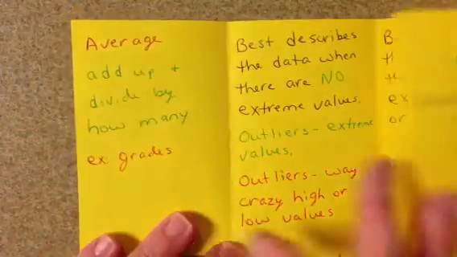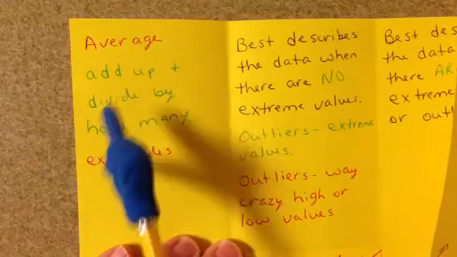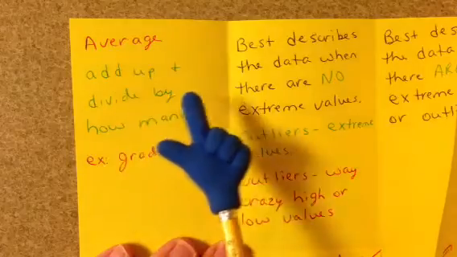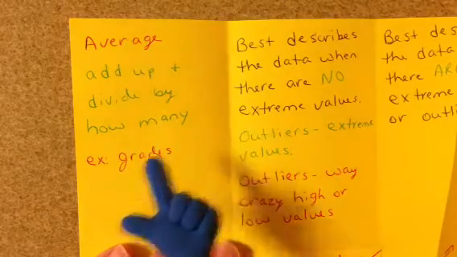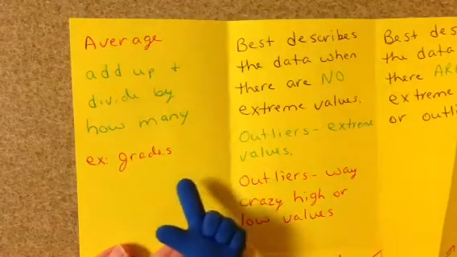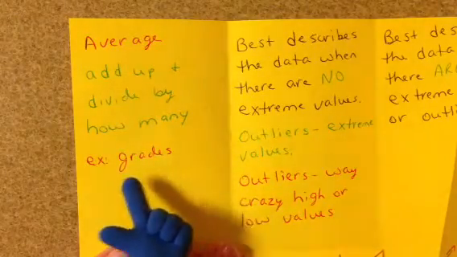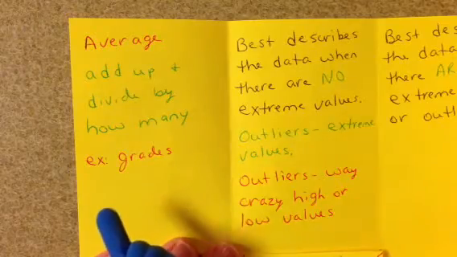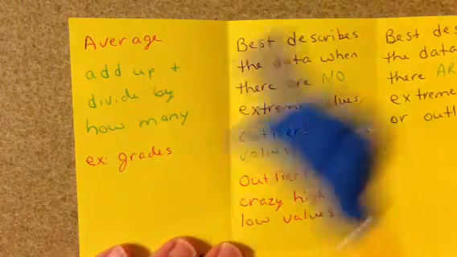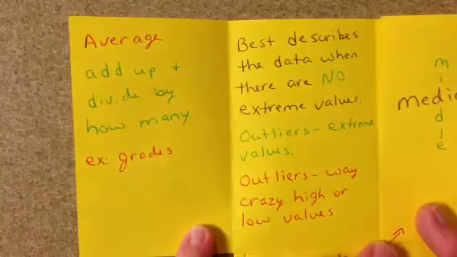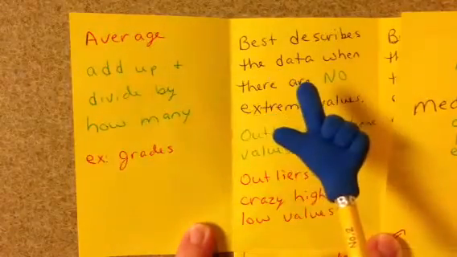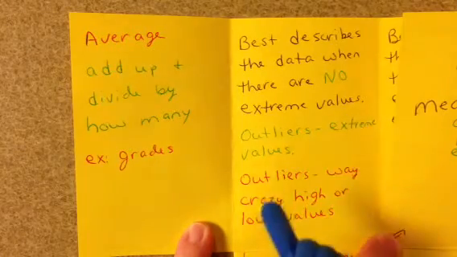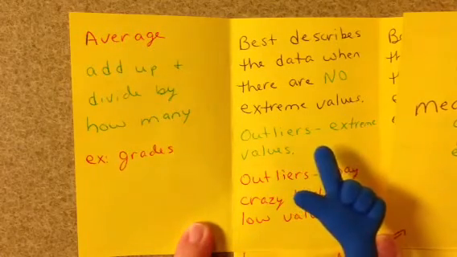And on this flap, well, the mean is the average, so you need to write average. And how we find an average is we add up and divide by how many. So for example, grades. Okay, Mrs. Warren averages your grades. So the average is mean. And we use the mean; it best describes the data when there are no extreme values. Now, an extreme value is called an outlier.